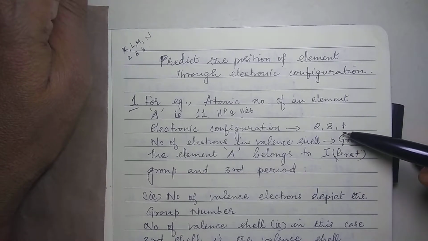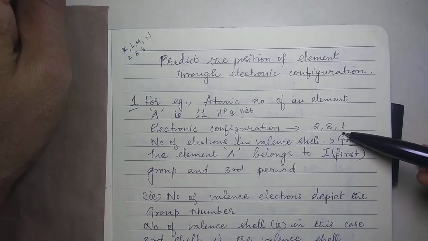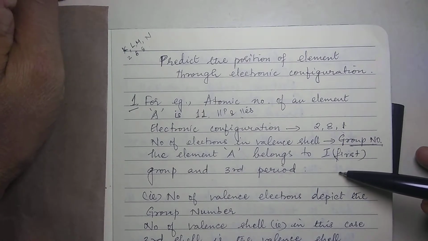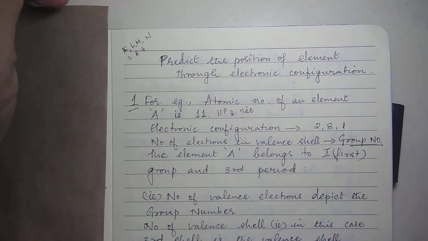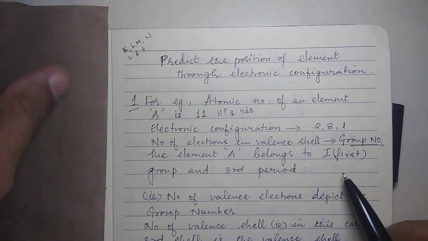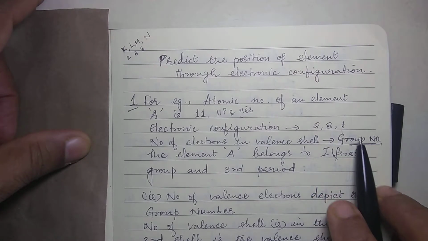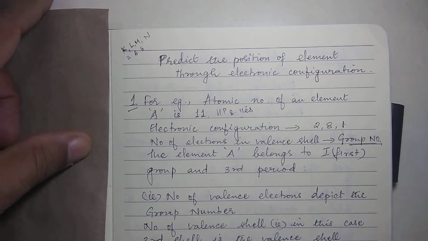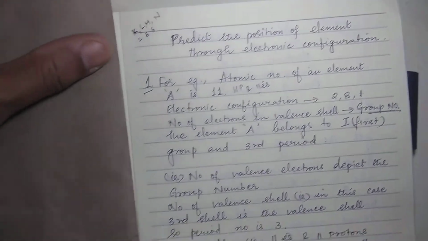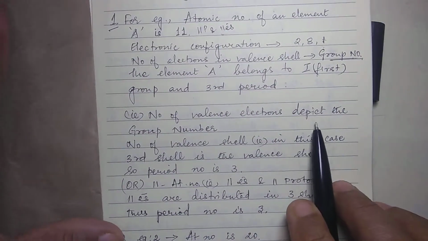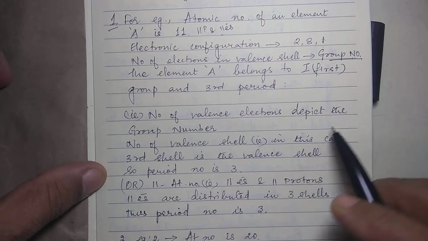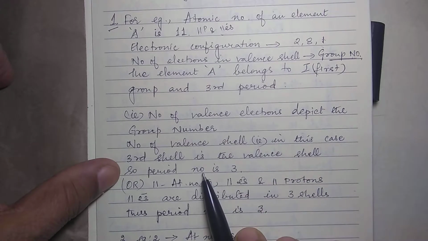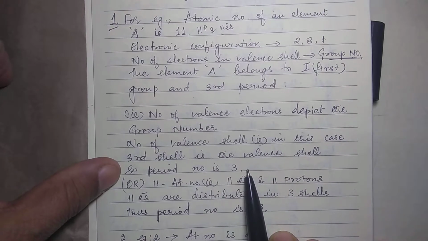Group number is obtained from the number of electrons in the valence shell, and period number is obtained from which shell is the valence shell. Whether it is the second shell, third shell, or fourth shell, whichever shell it is, that is the period number. Okay? So this belongs to third period and group 1. So what you have to understand: the number of valence electrons depicts the group number, and the valence shell, which is the third shell, is the period number. Period number is 3.